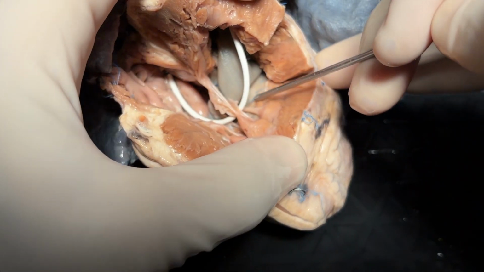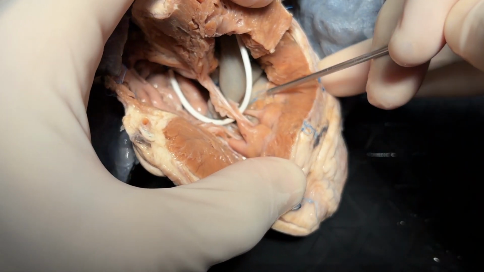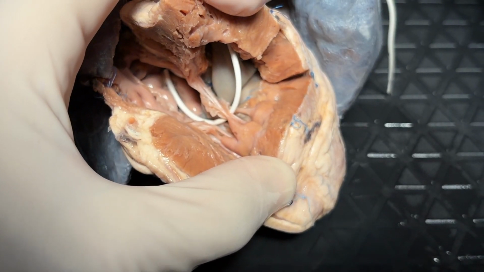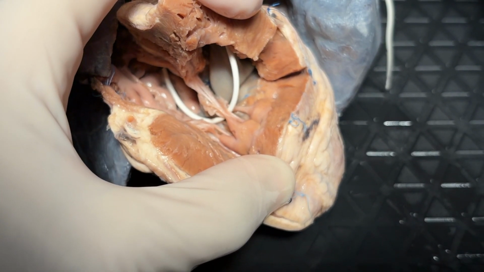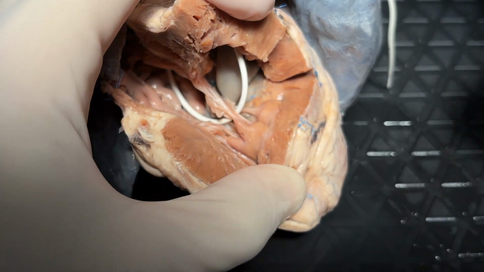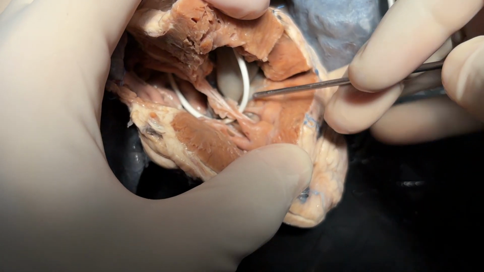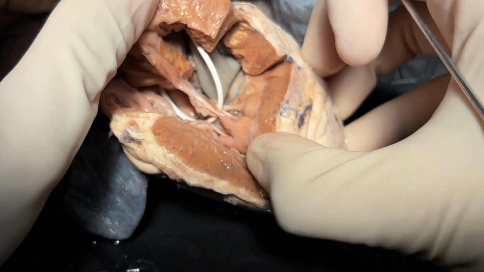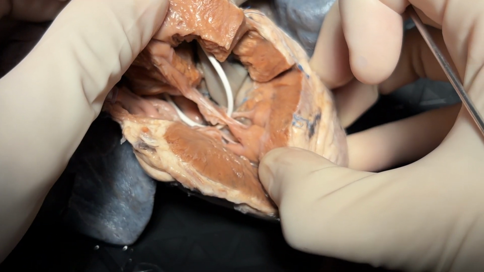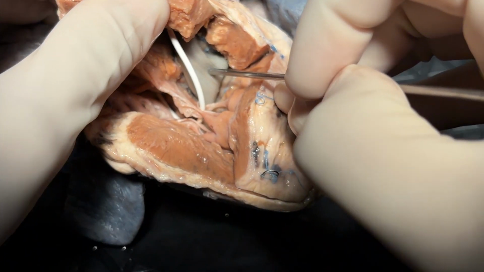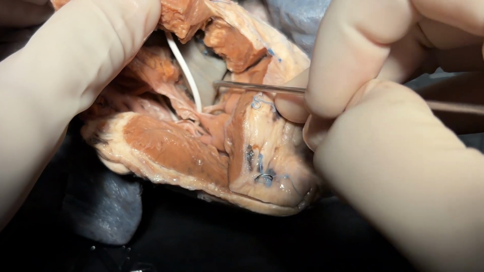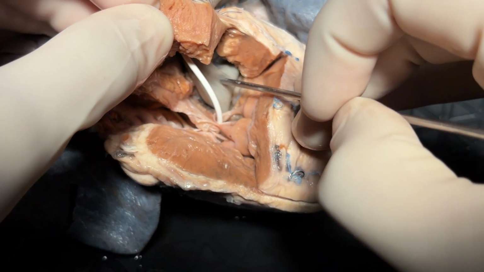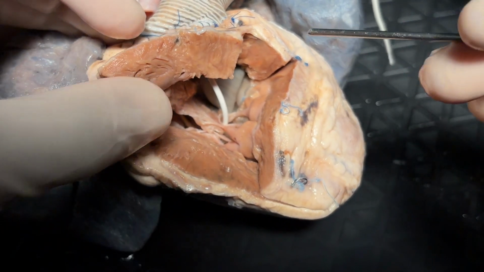Here we can see the margins of an interventricular communication. This was likely between the limbs of the septomarginal trabeculation, the cranial and the caudal limb, aka the Y of the septal band, making this an outlet type interventricular communication. And you can see this baffle closure of the interventricular communication, as is frequently noted in double outlet right ventricle.